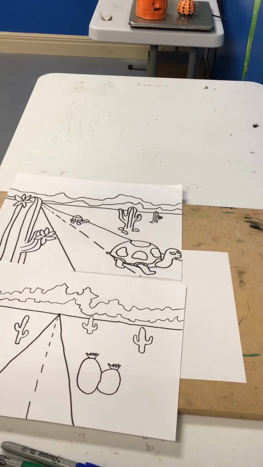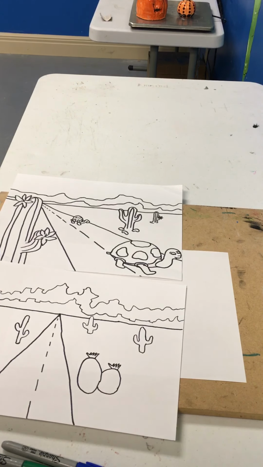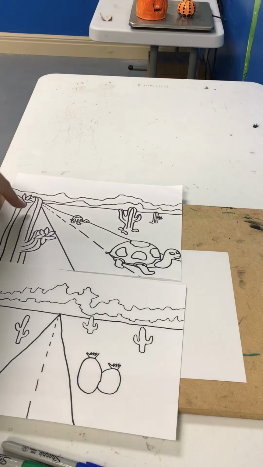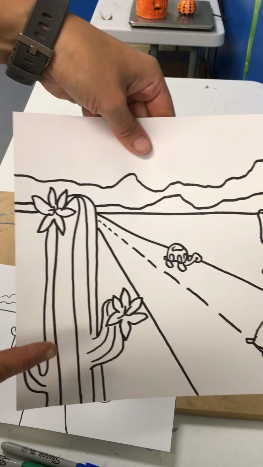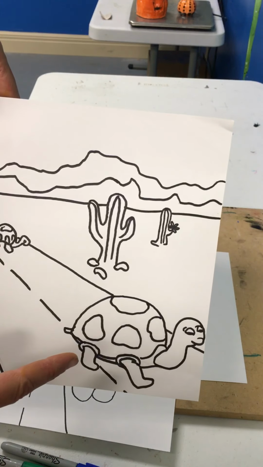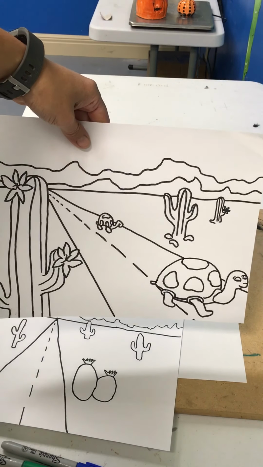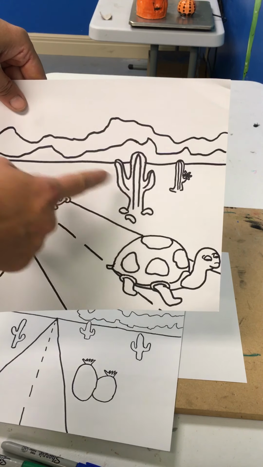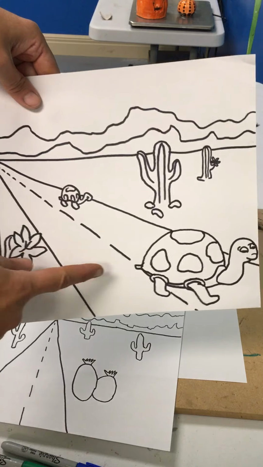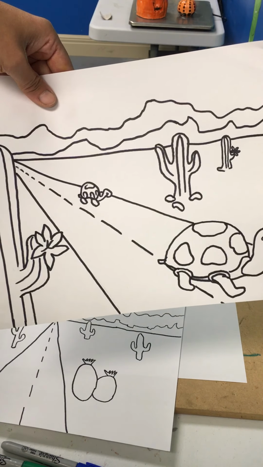We are going to be working on perspective. Perspective is about how in our artwork, when things are close to us, they are big, but when they're far away, they look smaller. For example, this cactus is really close to us, and so is that turtle, so they are big. But then look back here. They got a little further away and they start to get smaller. And we're also going to add a road that goes back in space.